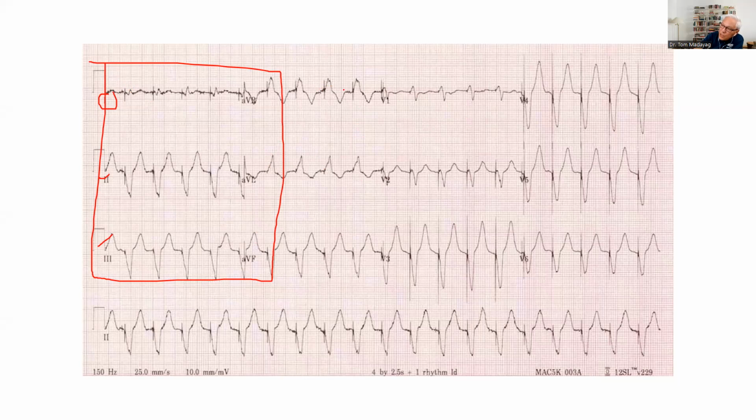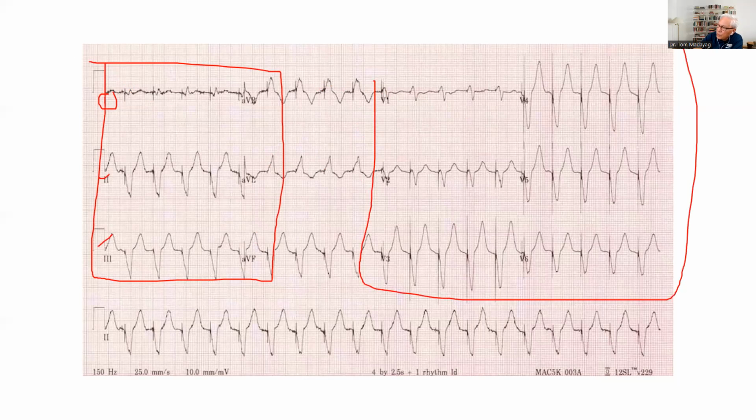And then we have V1 to V6, as you could see over here. They're also known as the precordial leads. That's because they give you a view resulting from the application of electrodes onto the anterior chest. And that is why it's called precordial leads.